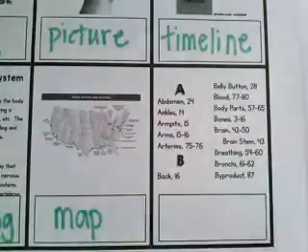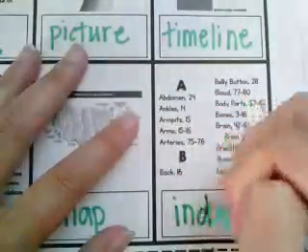And then our final one, this is usually in the back of a book. It lists things in alphabetical order and gives a page number. So these are different keywords that you might be looking for. It's a helpful tool, and it is called the index.